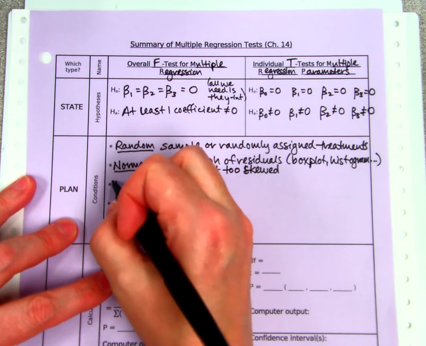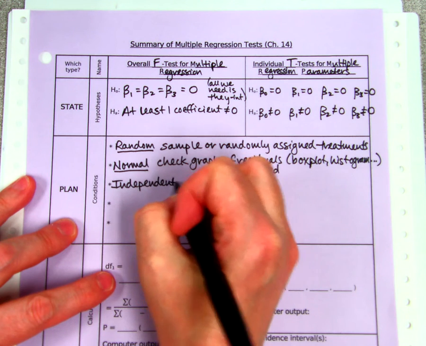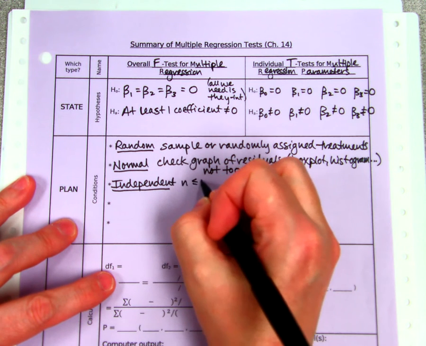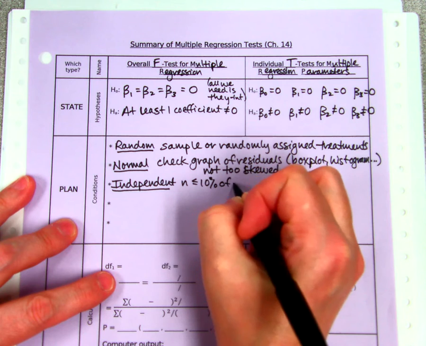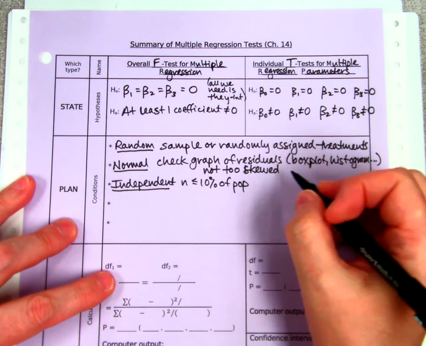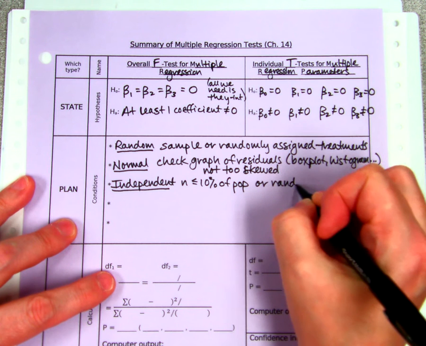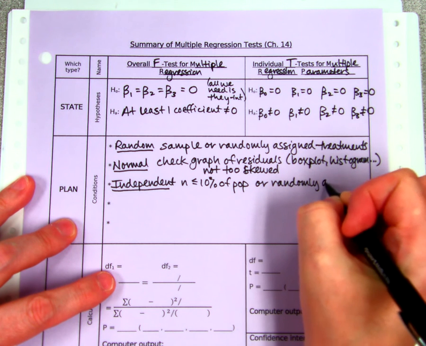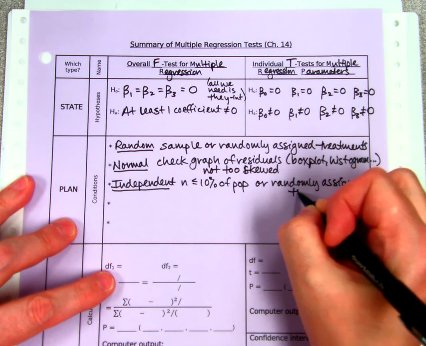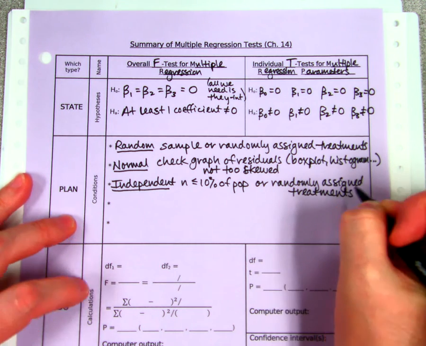Third one is independent. These should be so familiar to you by now, I hope. And if it's a sample, then n has to be less than 10% of the population. You just have one sample size to check. Or if it's an experiment, then randomly assigned treatments covers this. I'm going a little bit fast on this part because I feel like it's review and we've talked about it so many times before. So pause the video if you need to, right?